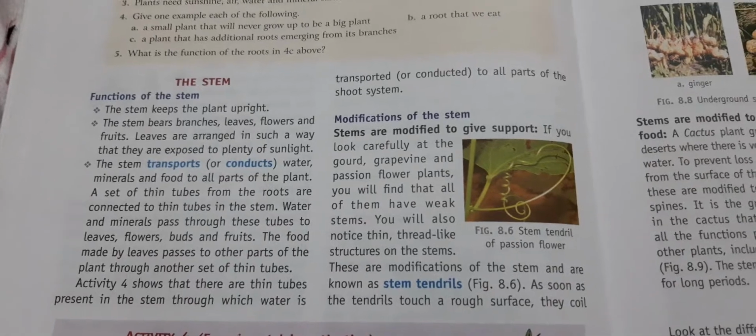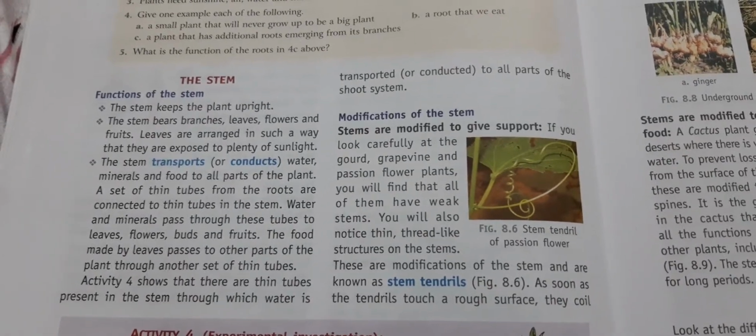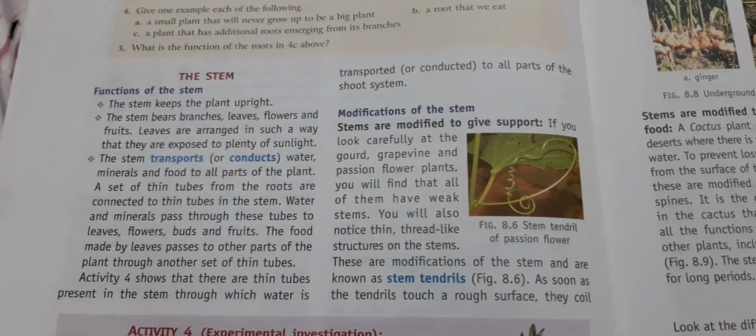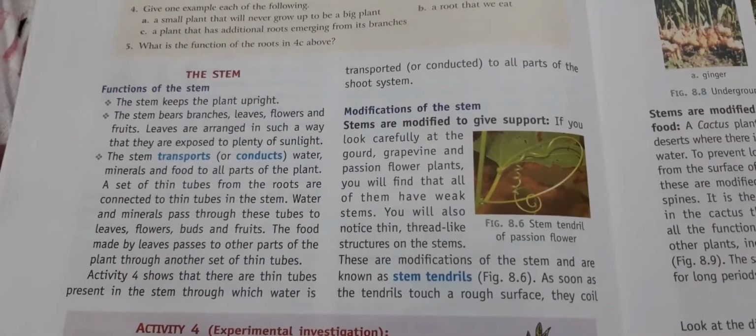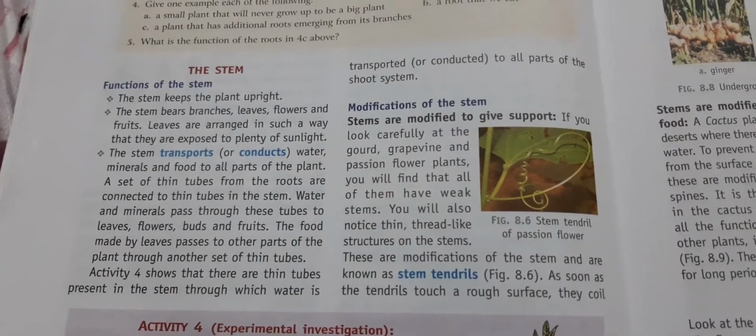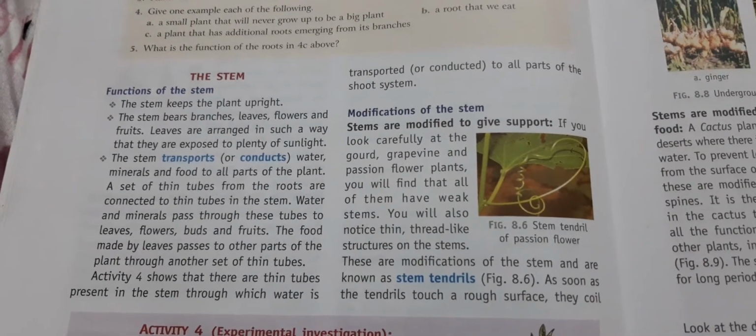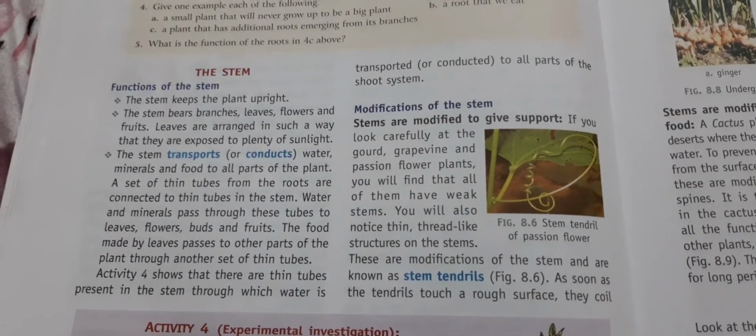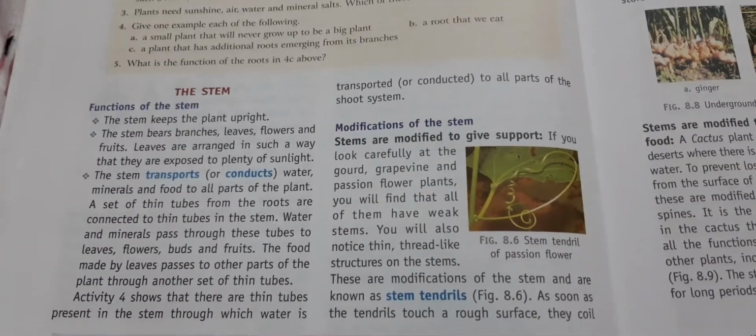Hello children, today we are going to start with the stem, the functions of the stem and the modifications of the stem. As we have already seen in the video, the function of the stem is to keep the plant upright, सीधा खड़ा रखने में बहुत मदद करता है.